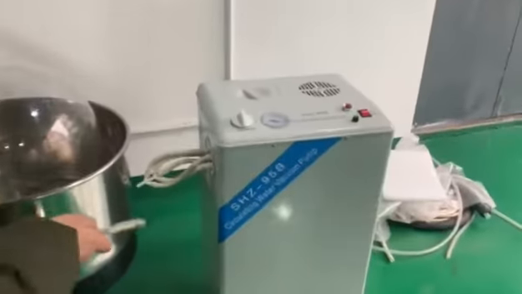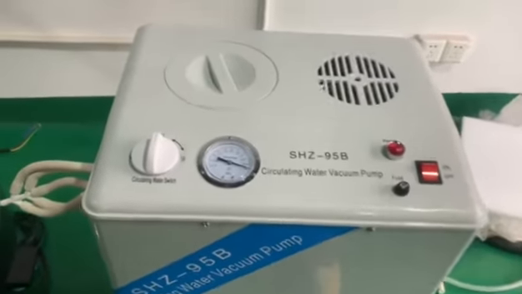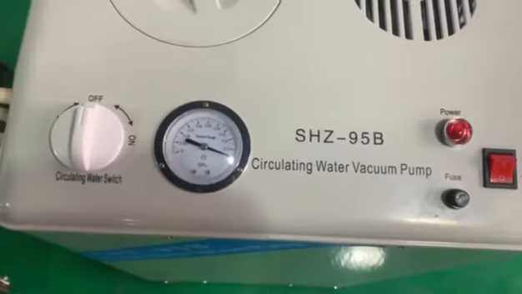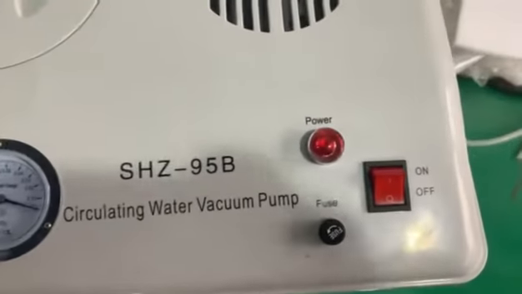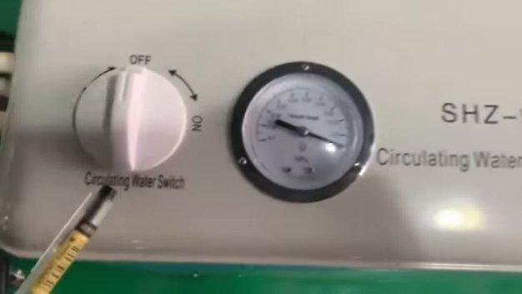And see the vacuum pump. The vacuum pump can keep the system at a better vacuum degree and lower the boiling point of the liquid. You can also adjust the vacuum degree by this switch of the vacuum pump.